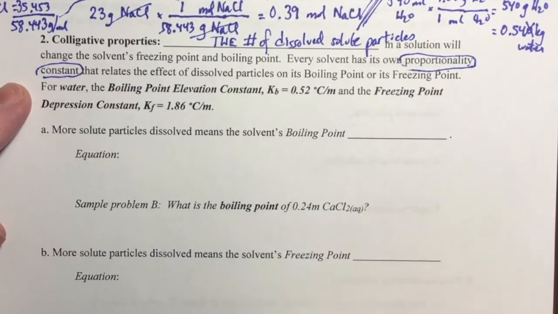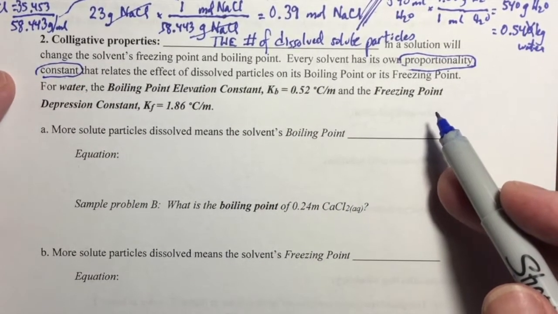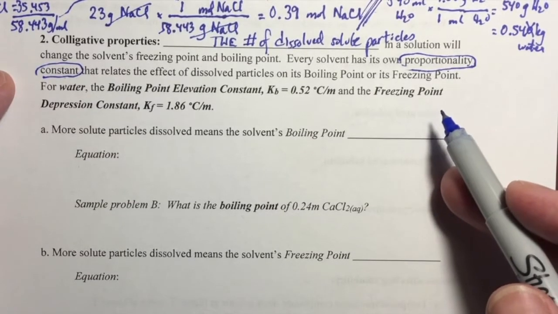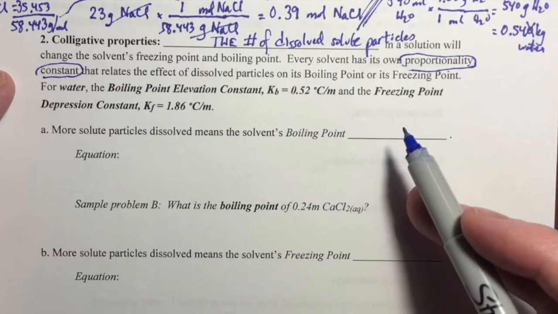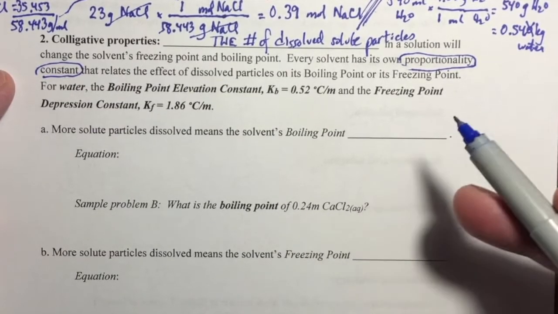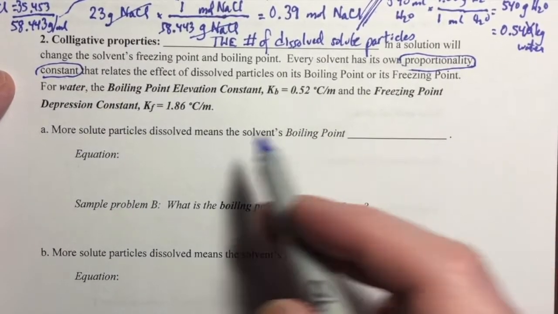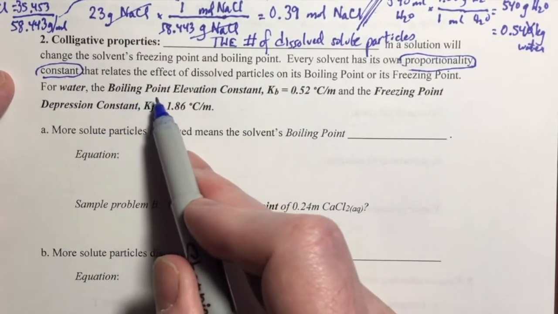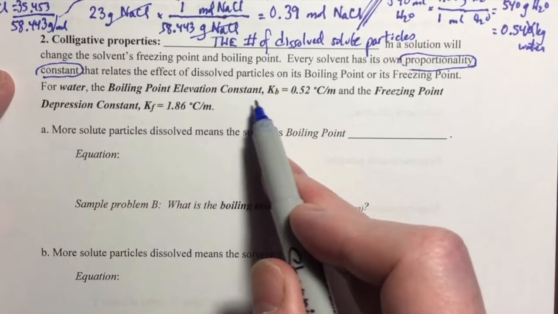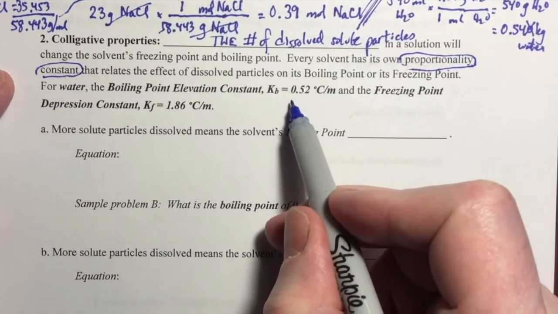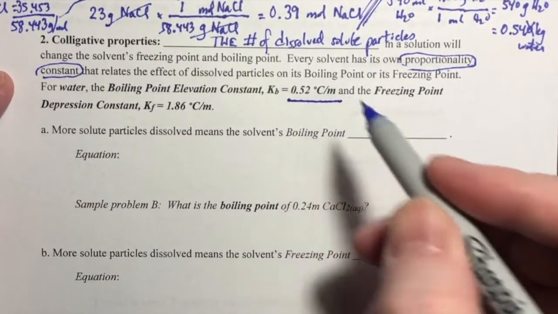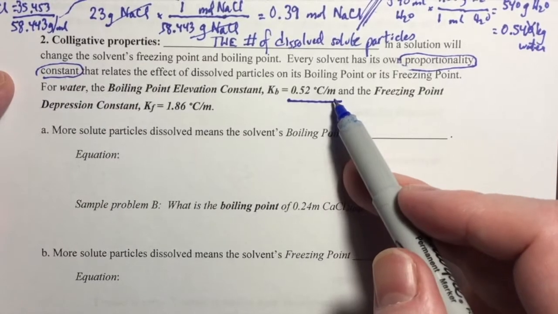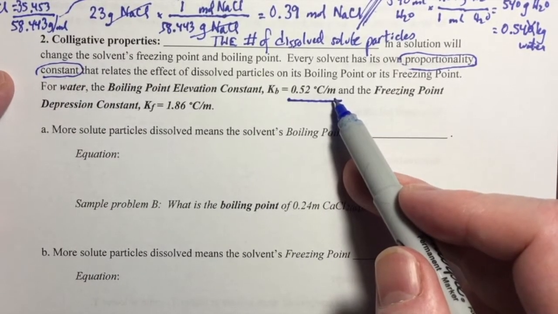For this chapter, we're not going to be dealing with other solvents other than water. So we're just going to be talking about changing the freezing points and boiling points of water, although you could do it for other solvents as well. And for water, the boiling point elevation constant, K sub B, is 0.52 degrees Celsius per molal unit.